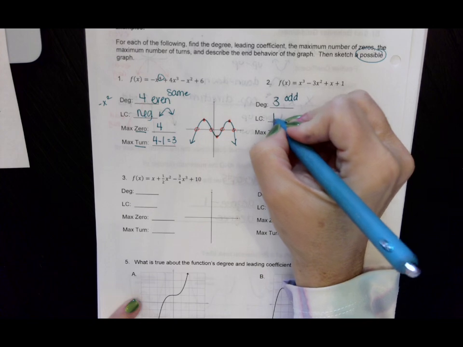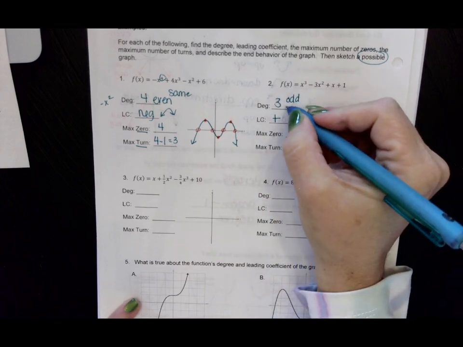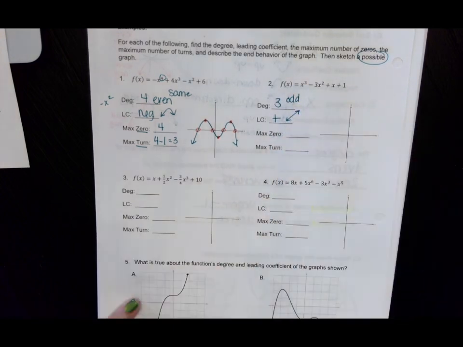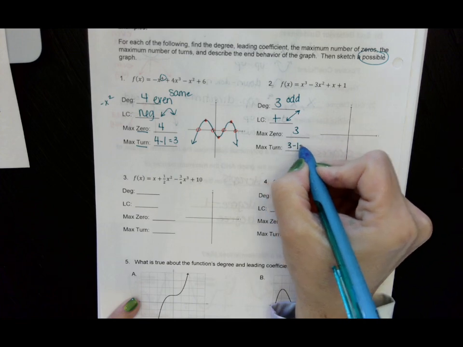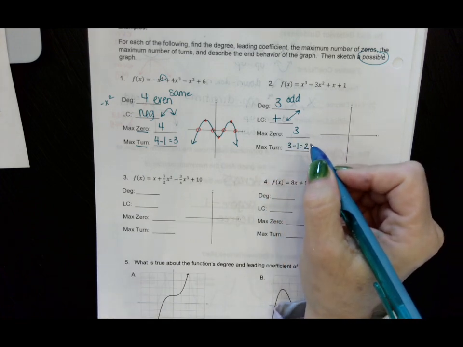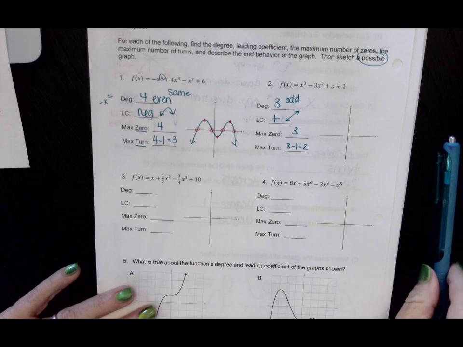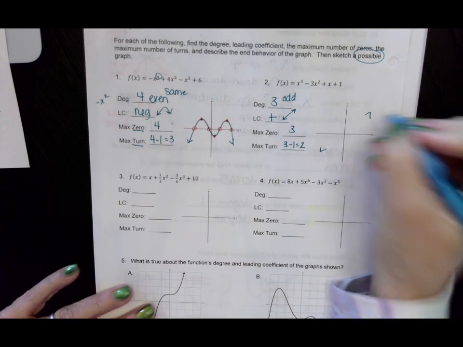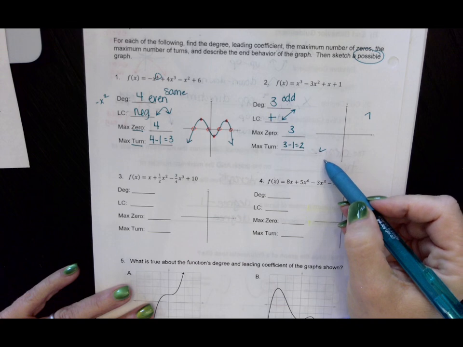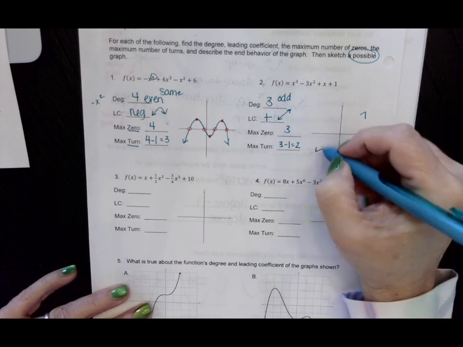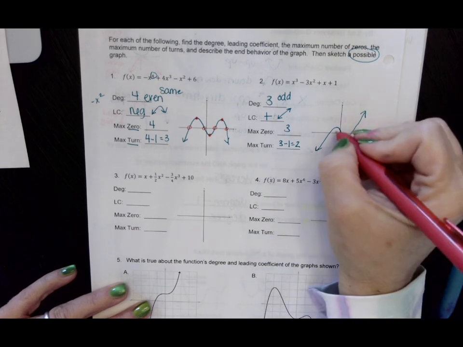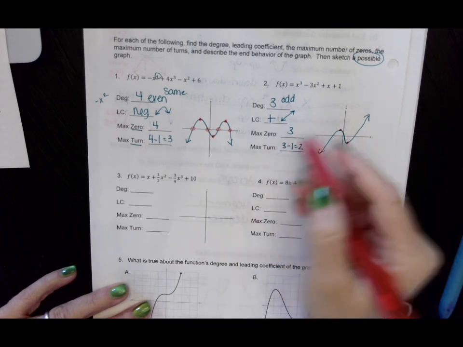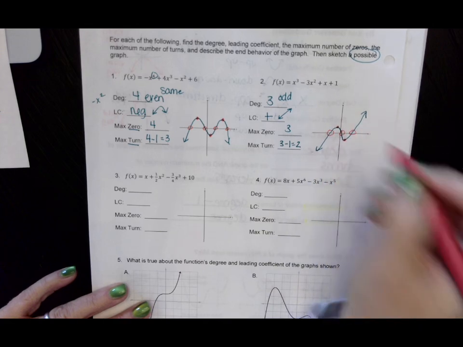All right, my degree here is 3, which is odd. My leading coefficient is positive. So if it is odd positive, it goes down, up. My maximum zeros is going to be 3. And my maximum turns is 3 minus 1, which is going to be 2. Okay, so how do I start? Down, up. This is my end behavior. This is what's going to happen, down, up. And I know that I'm going to have 2 turns. So this is 1 turn, this is 2 turns, maximum of 3 zeros, 1, 2, 3.